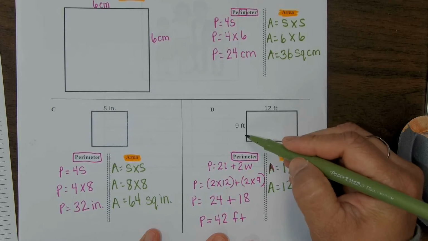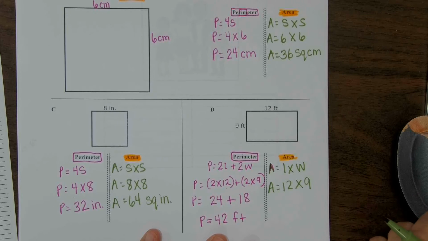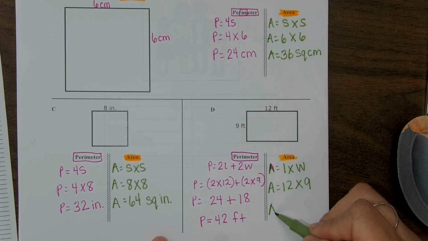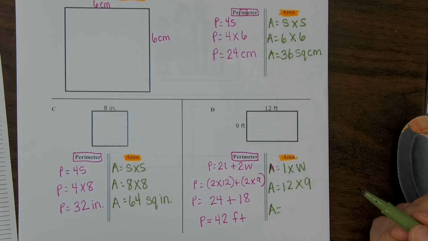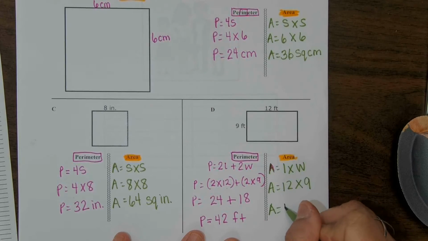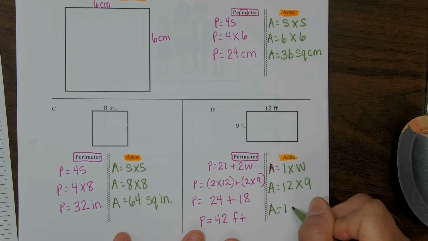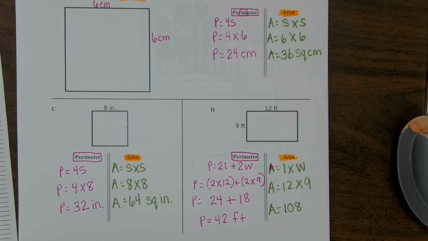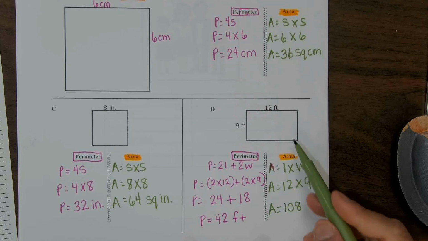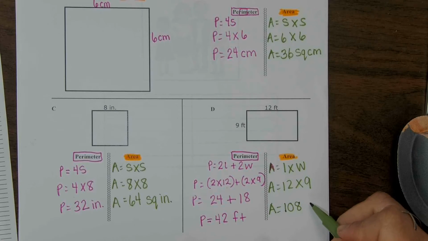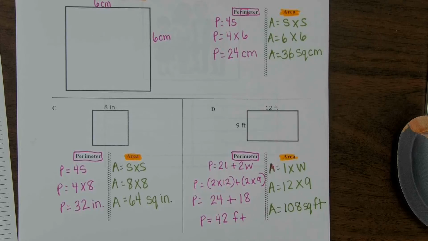The width of this figure is 9 feet. 12 times 9 equals 108. So the area of this rectangle is 108 square feet.